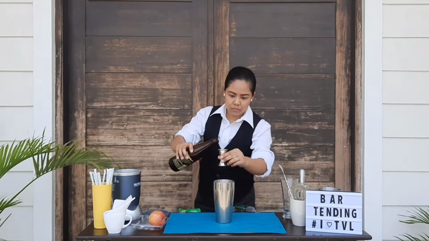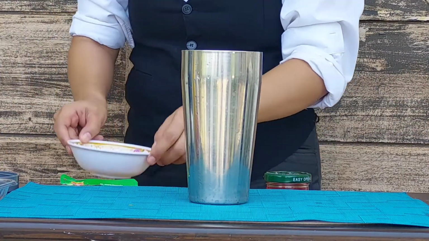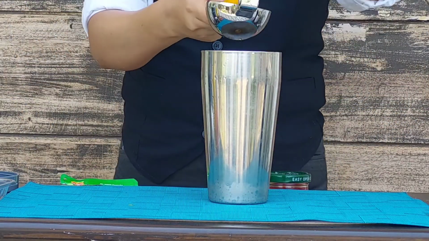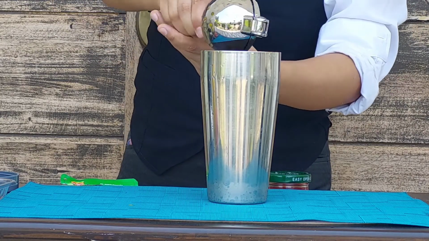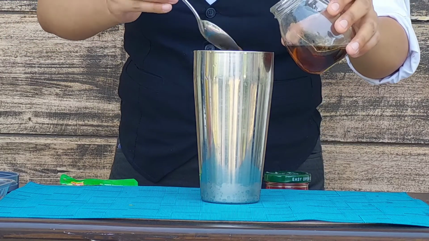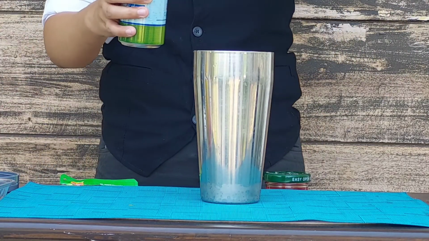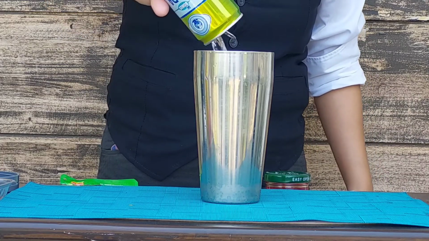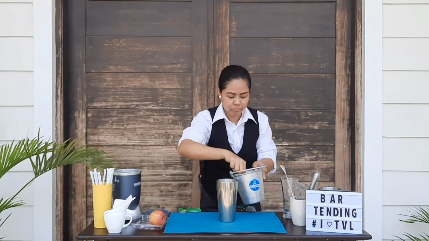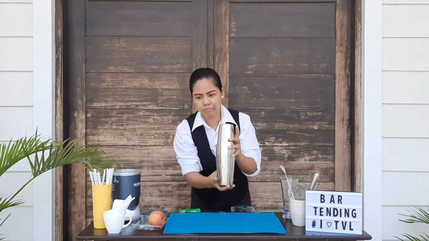For this cocktail, pour 1 ounce of beer, egg white, squeeze of half lemon, one teaspoon of simple syrup, and soda water in a shaker with ice. Close the lid, then shake well.